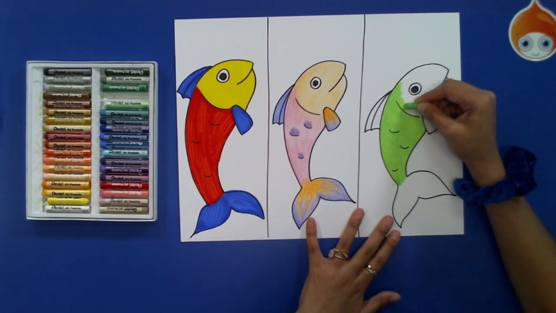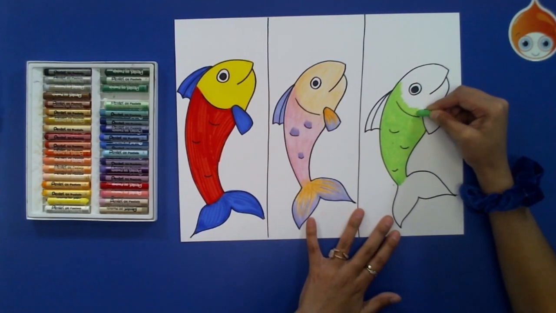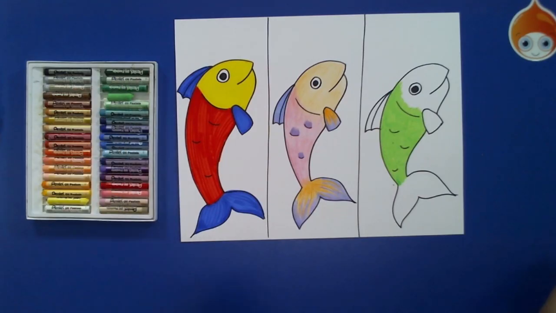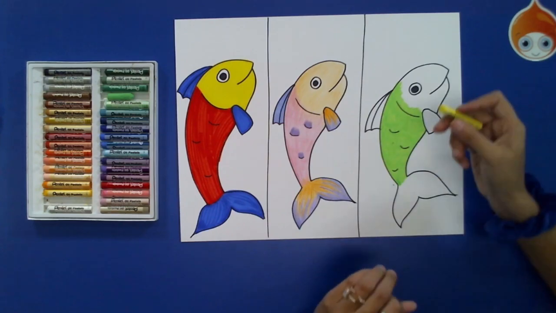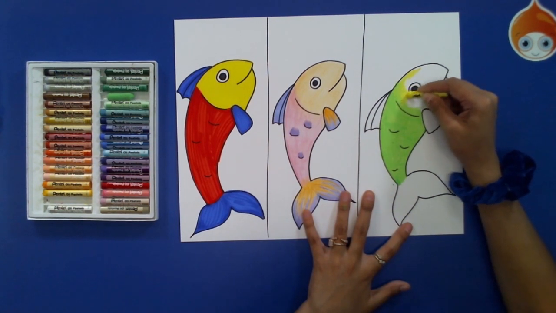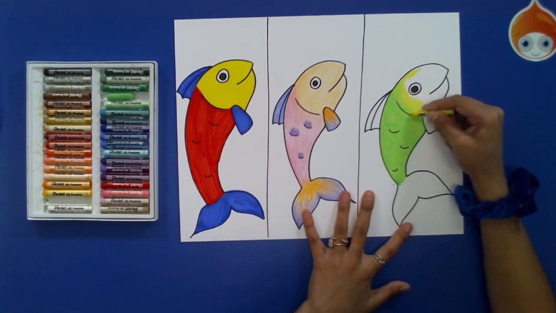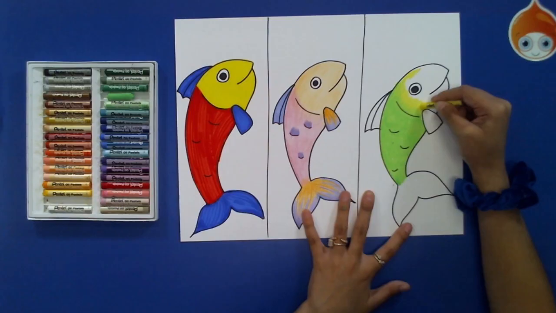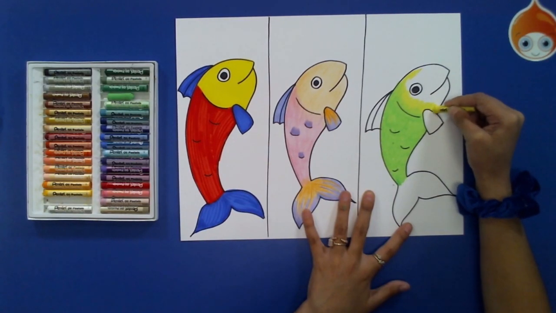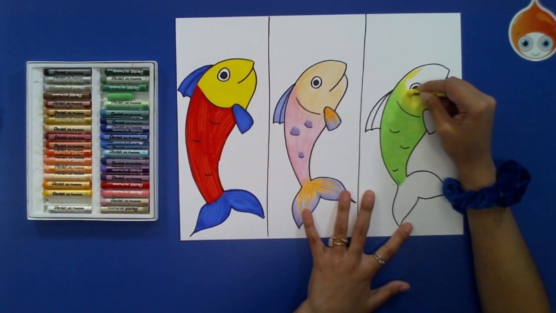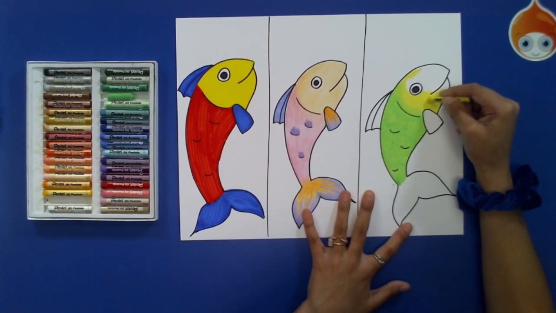Once my body is filled in though, next I'm going to choose my next color, and I'm going to use yellow. I'm going to bring my green up just a little bit more. I'm going to use yellow for the top half of the head. Now, for this part, oil pastels blend very well together, so I'm going to blend and overlap my yellow with my green, and I'm going to create a more natural blended look for where these two colors match up.